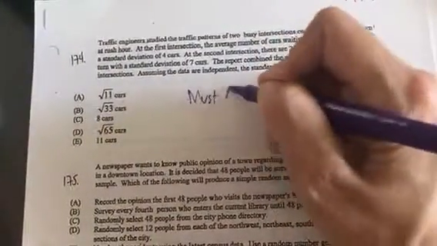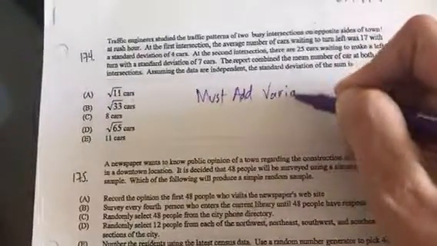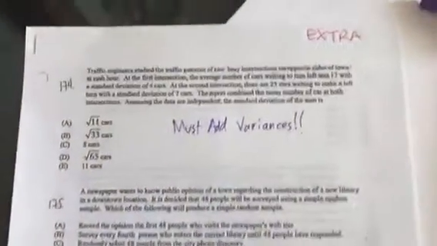Let's do it. Now, I'm loving this question because if I've said it once, I've said it 100 times: you must add variances. And I love questions that force us to use this rule over and over again, so that helps us remember the rule.